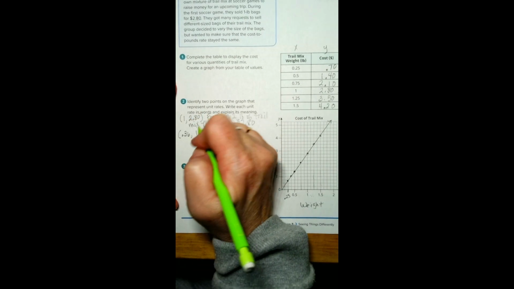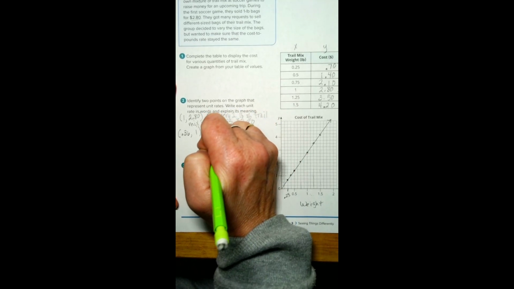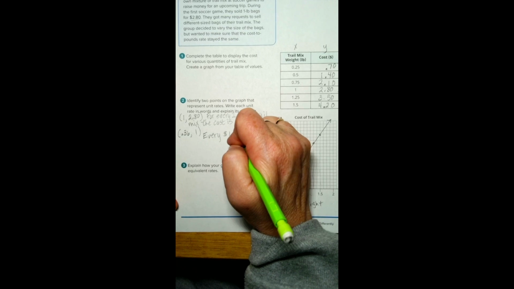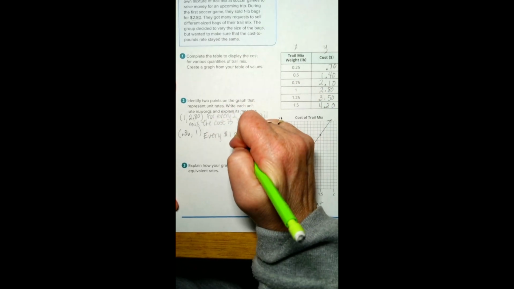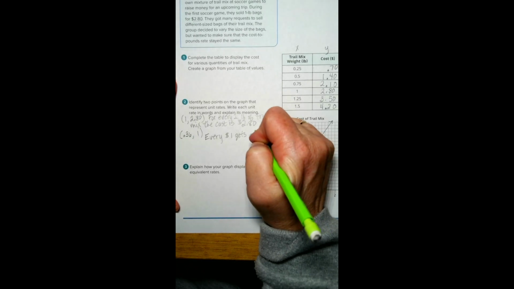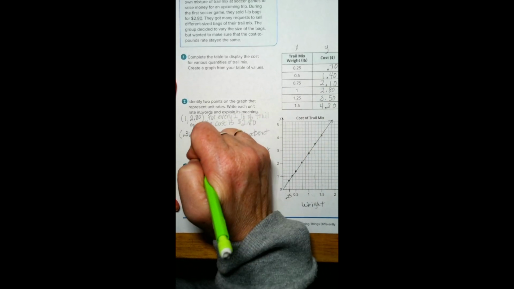So this point is telling us every $1, right here, every $1, that's about 0.36 pounds of trail mix.